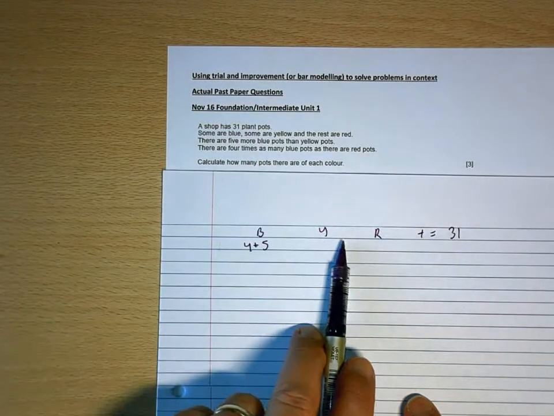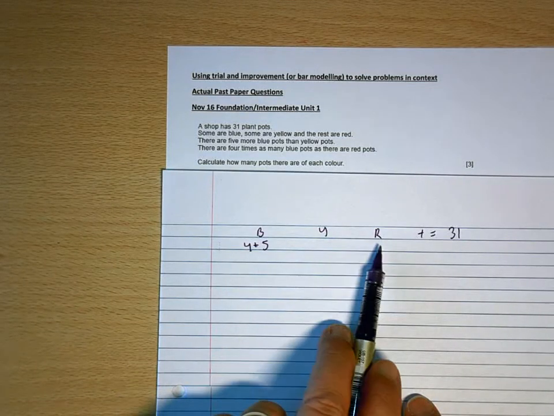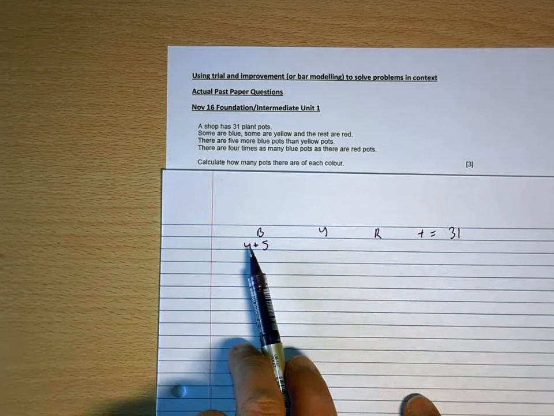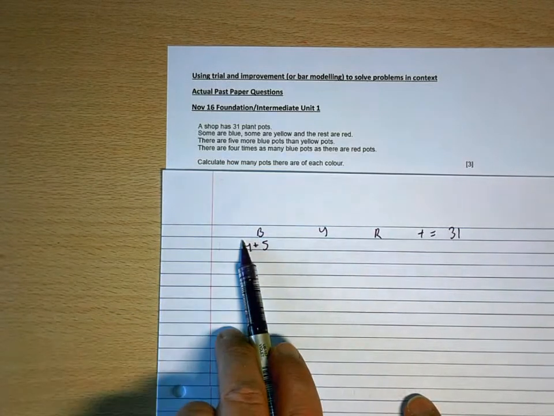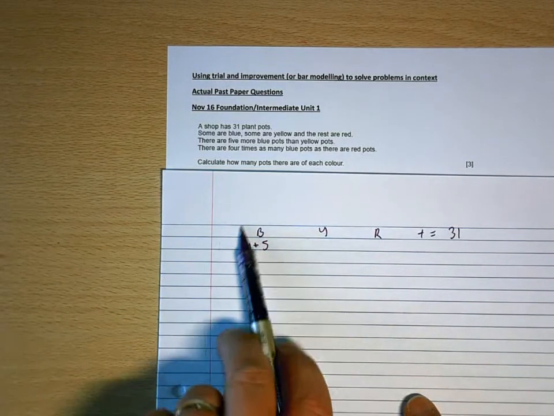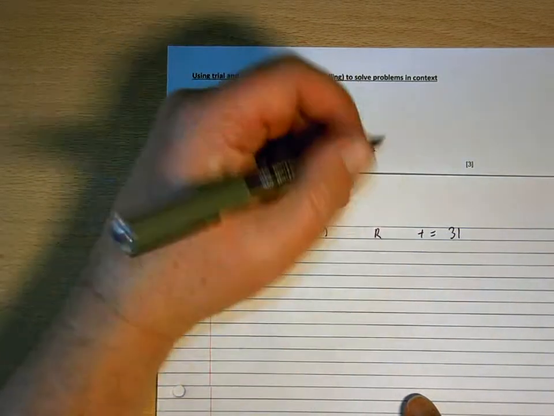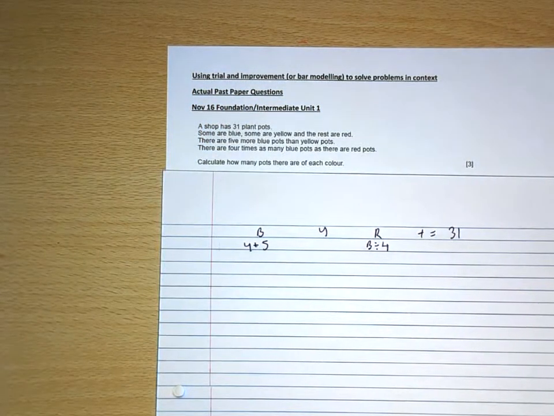And there are 4 times as many blue pots as there are red pots. So if there are 4 times as many blue than red, that means that I've got to divide the blue number by 4 to give me red.